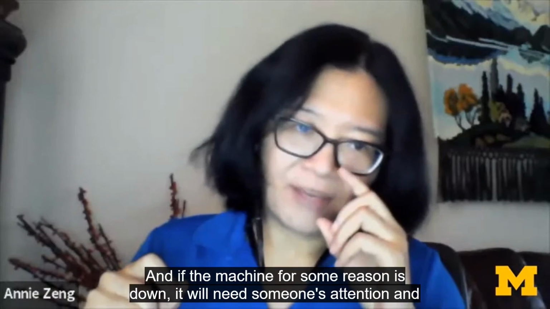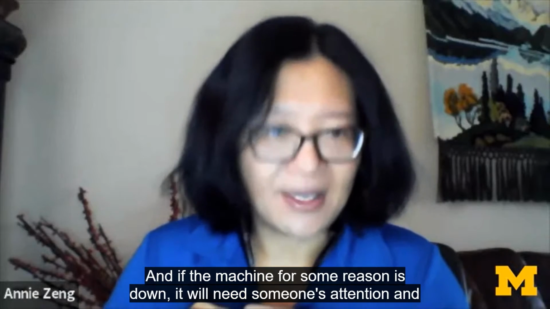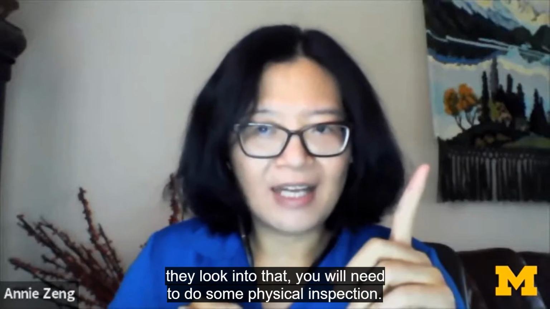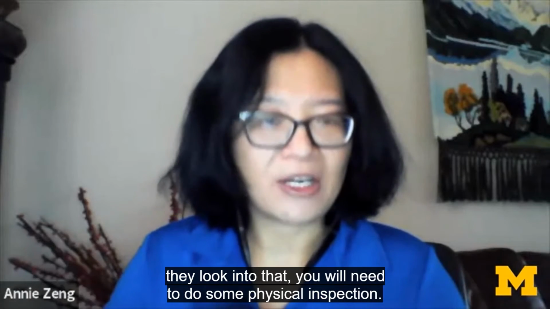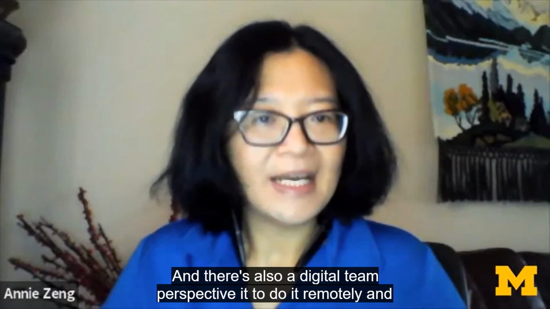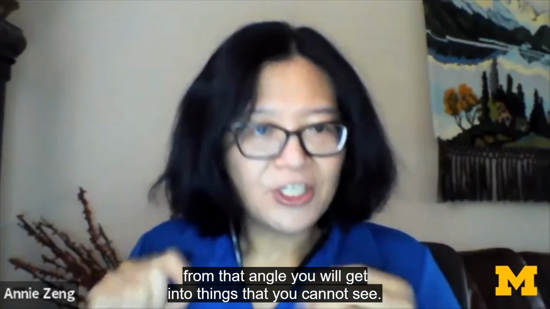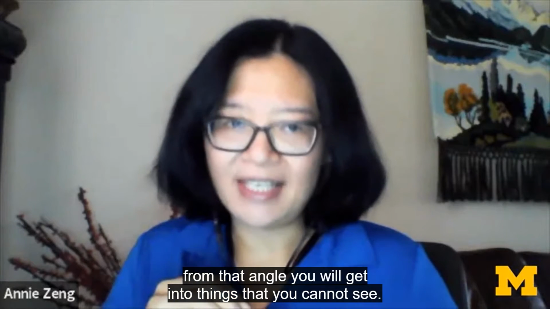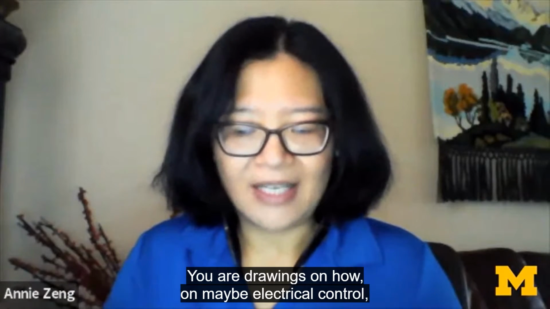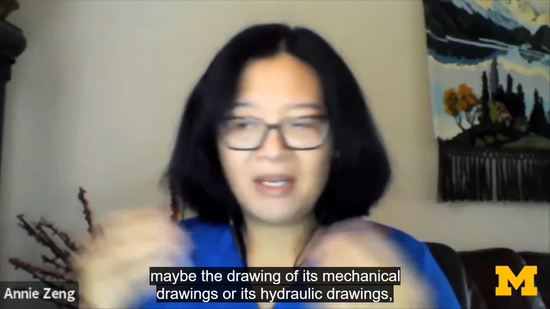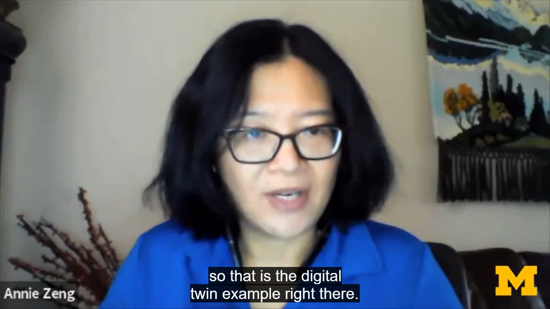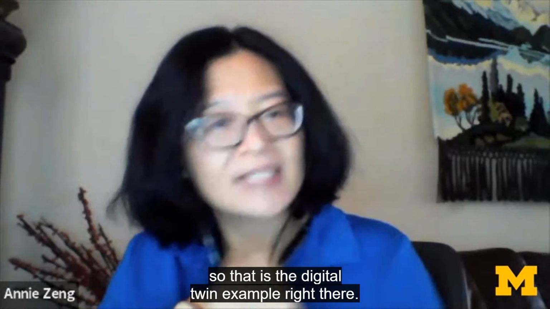And if the machine, for some reason, is down, it will need someone's attention, and they look into that. You will need to do some physical inspection. And there's also a digital twin perspective of it to do it remotely. And from that angle, you will get into things that you cannot see: your drawings, maybe its electrical control drawings, its mechanical drawings, or its hydraulic drawings. So that is the digital twin example right there.